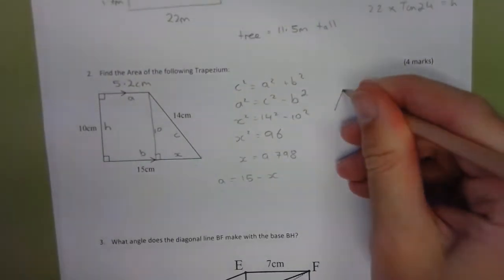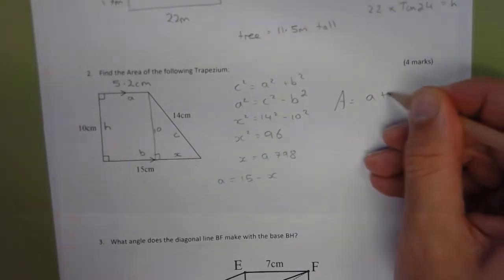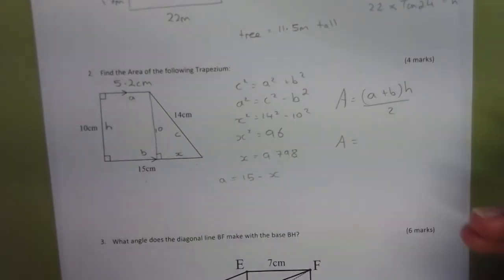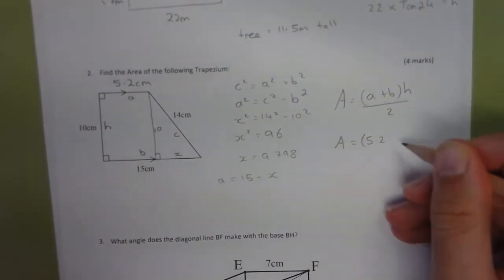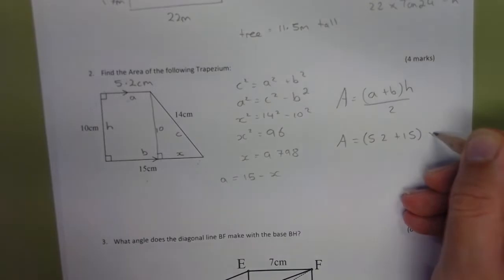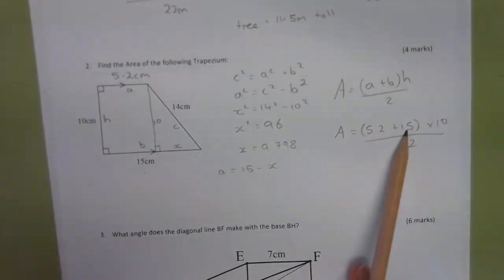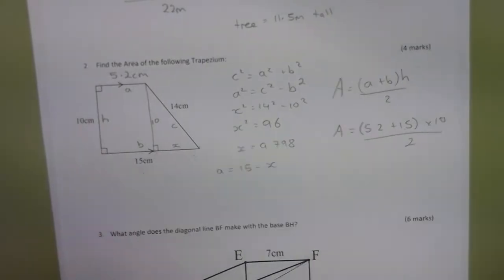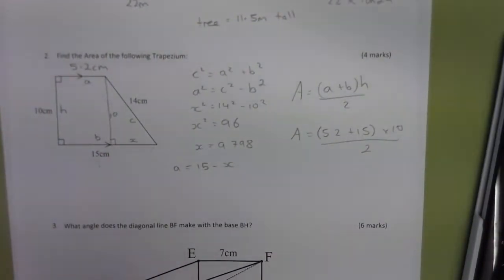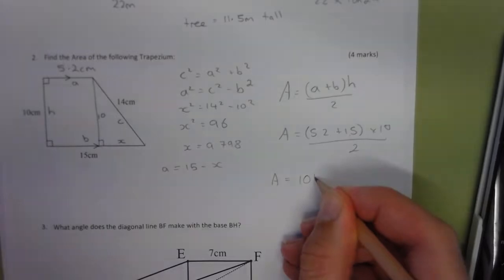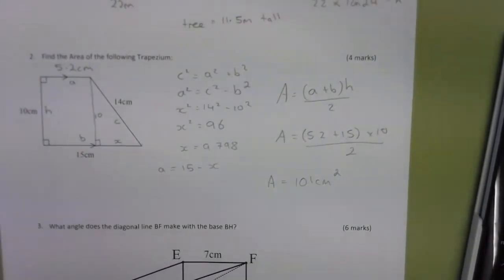Now the area of a trapezium is A plus B multiplied by the height divided by 2. Let's substitute. 5.2 plus the 15 times 10 divided by 2. So what we did, A and B, the height of our trapezium is 10, type that into a calculator, so 5.2 plus 15 multiplied by 10 divided by 2. The area of our trapezium is 101 squared centimetres.